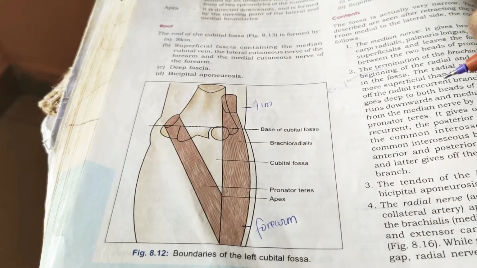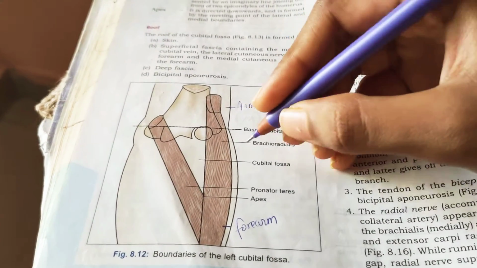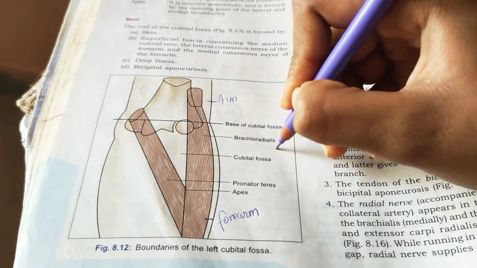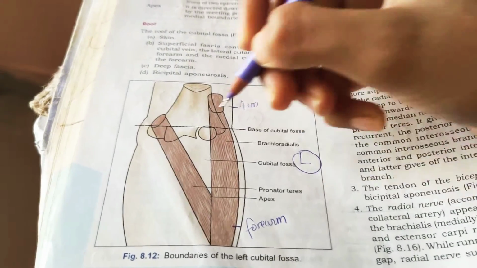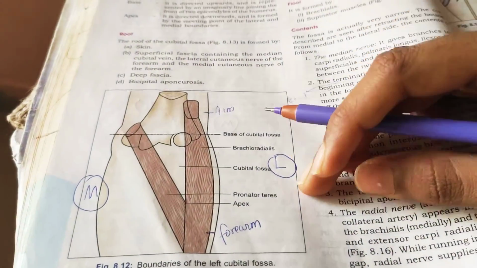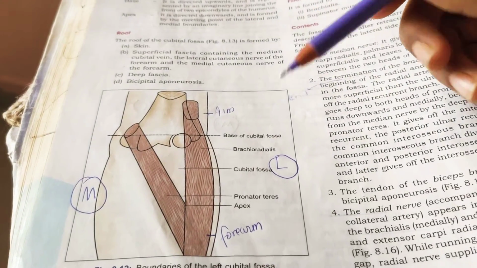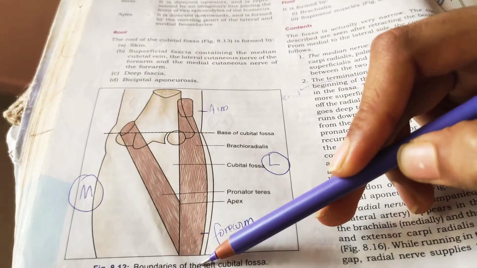So coming to the boundaries, on the lateral side you will have the medial border of brachioradialis. First we'll mention what are the lateral sides and what are the medial sides, okay? So this is the lateral side and this is the medial side of the cubital fossa. Here we'll have the arm, here we'll have the forearm.